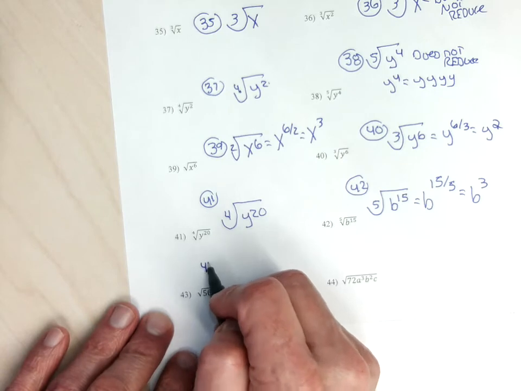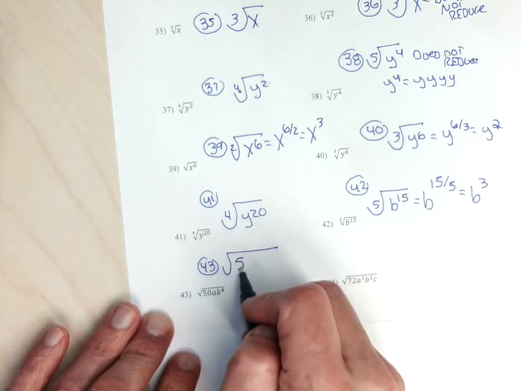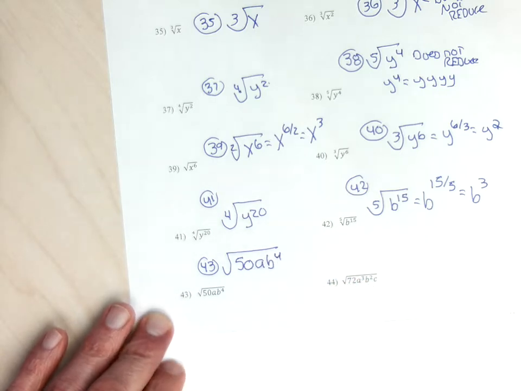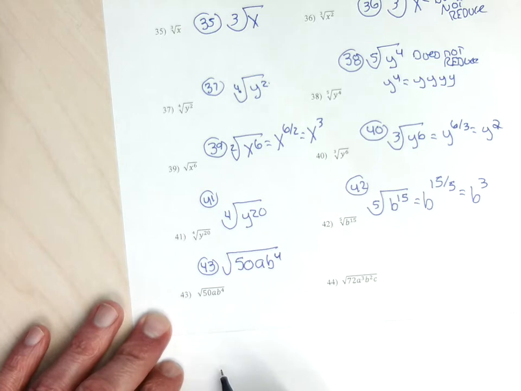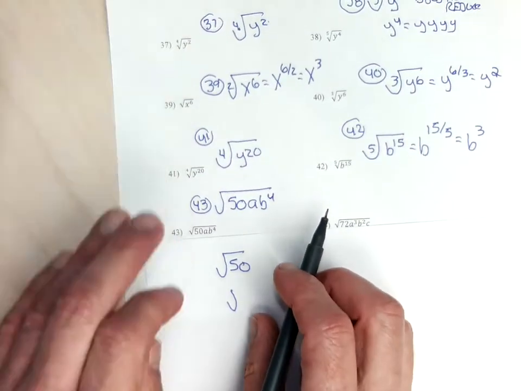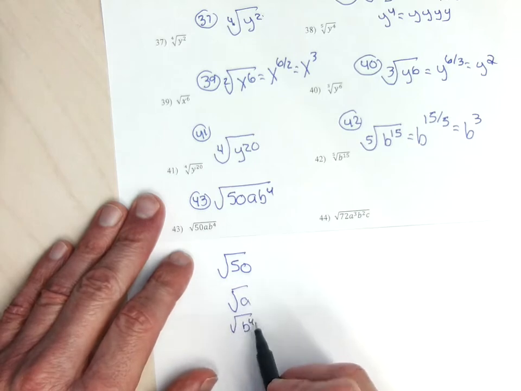43 is the square root of 50 a b to the 4th. Maybe I'll do that with you. I'm going to reduce each square root separately. I'm going to do the square root of 50, the square root of a, and the square root of b to the 4th.